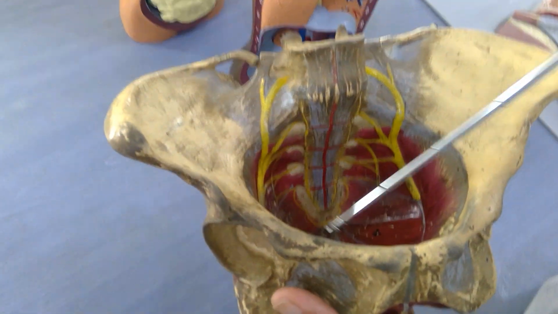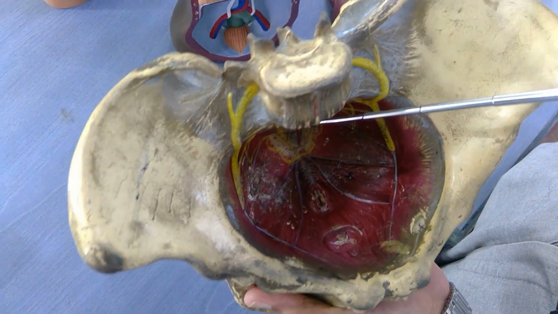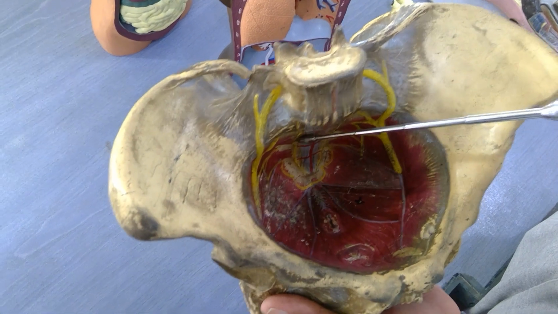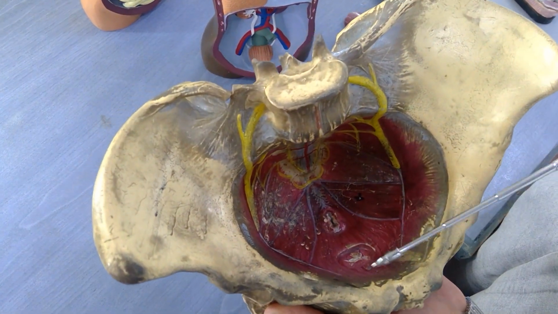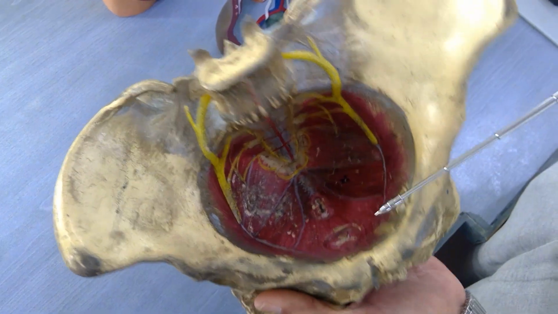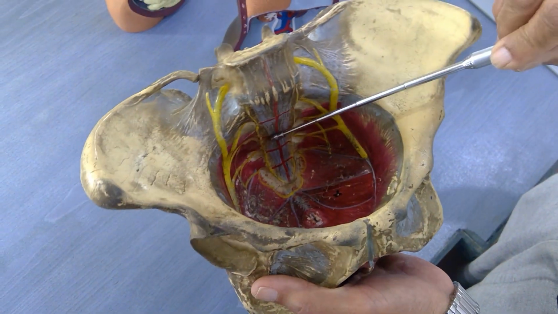Boundaries of the pelvis are: one is the anteroinferior boundary, this is the posterior-inferior boundary, and these are the lateral boundaries. The anterior boundary is a shallow one, whereas the posterior boundary is much deeper.